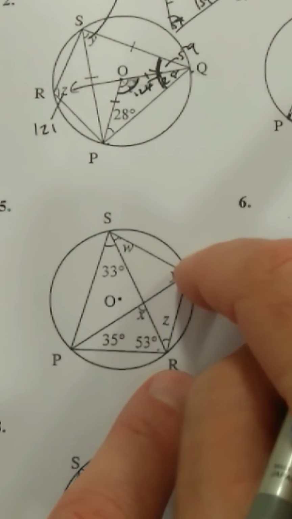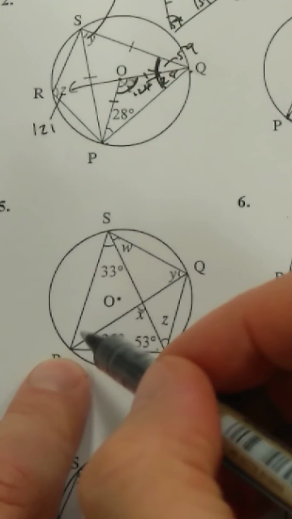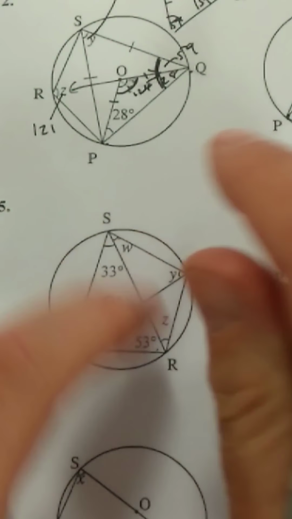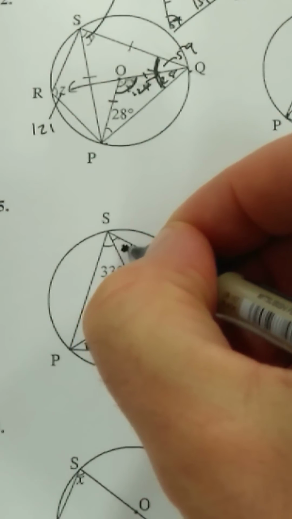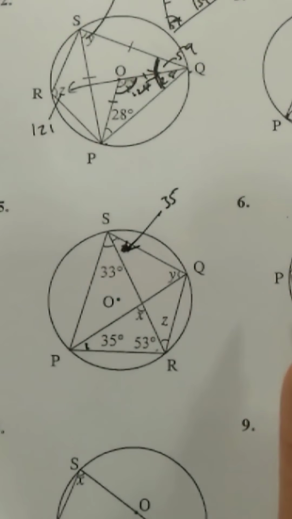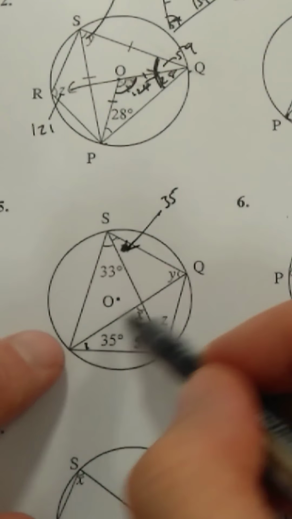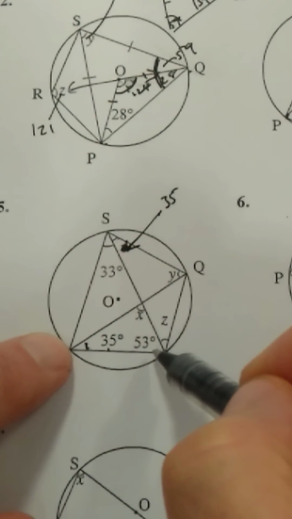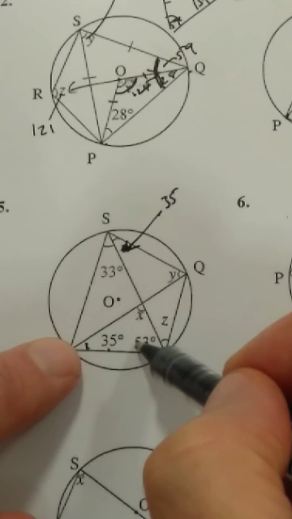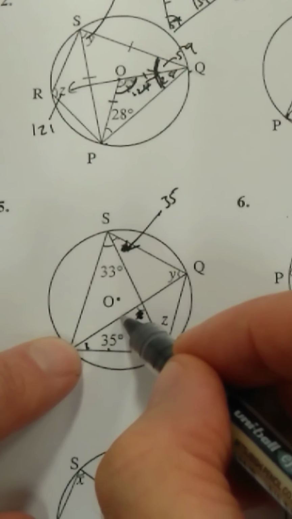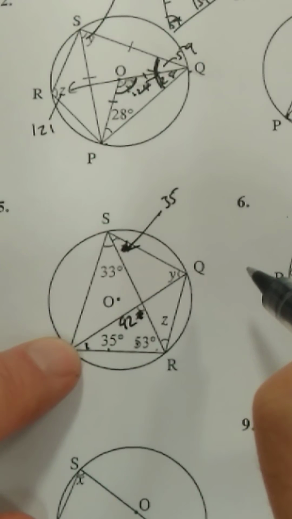If I start from the Q and R, I can slide along the lines to make the 35. And starting from the same two places, I can make the W, so W must be 35. If I look at this triangle down here, I've already got the 35 and the 53. So to make them add up to 180, this one must be 92.